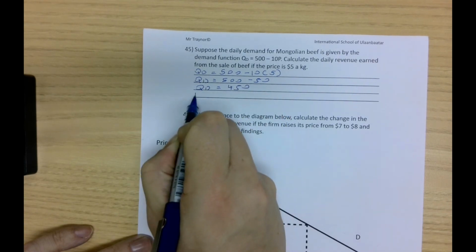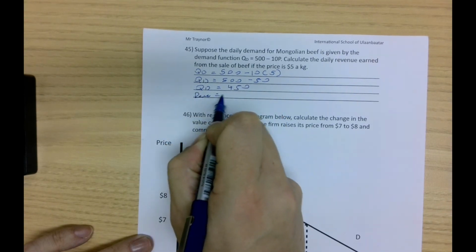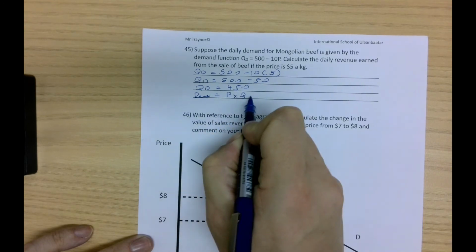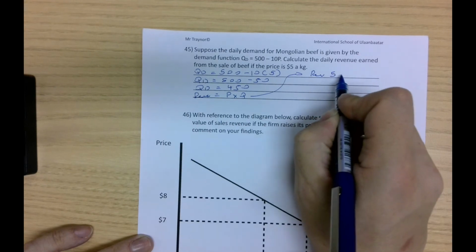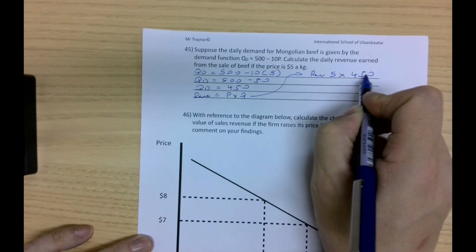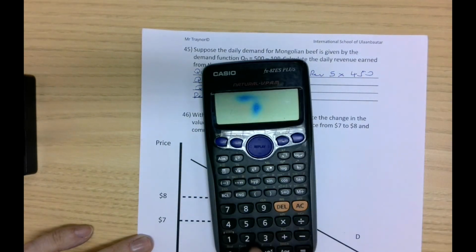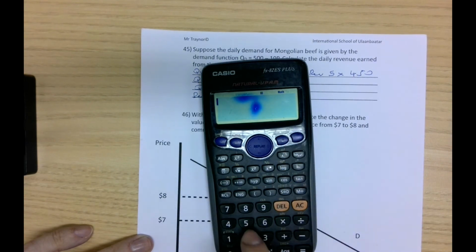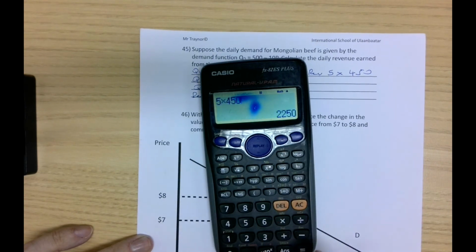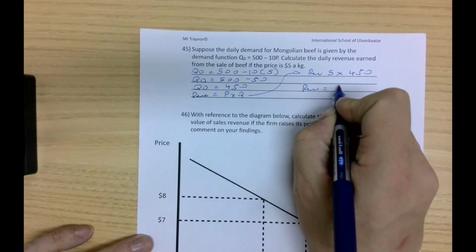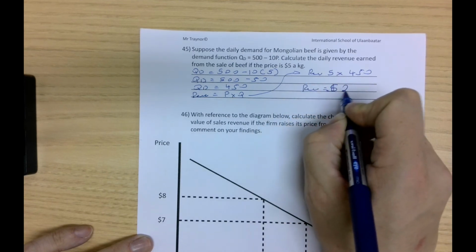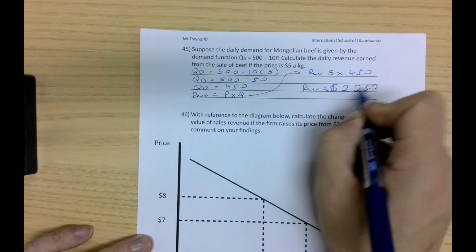The revenue, don't forget, equals price times quantity. So the revenue equals 5 times 450, and that's 2250. So the revenue equals 2250. No problem there.